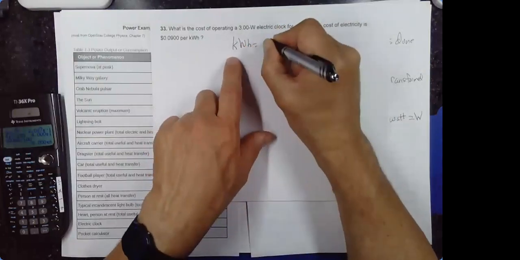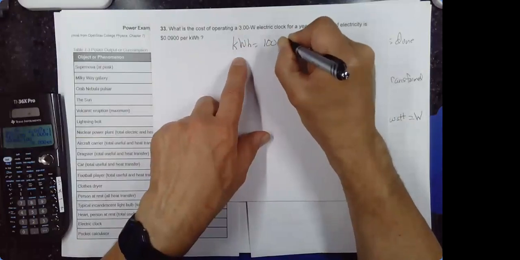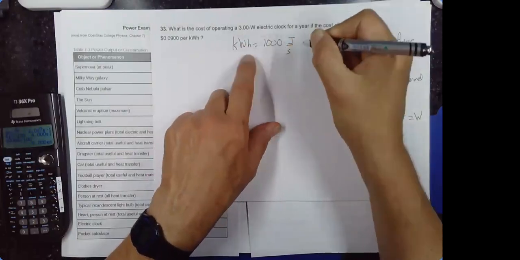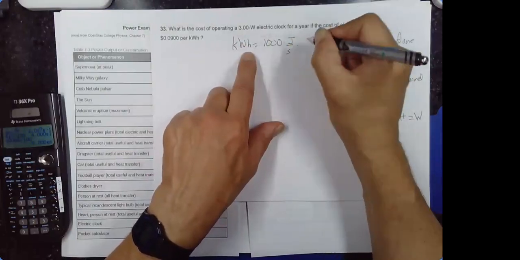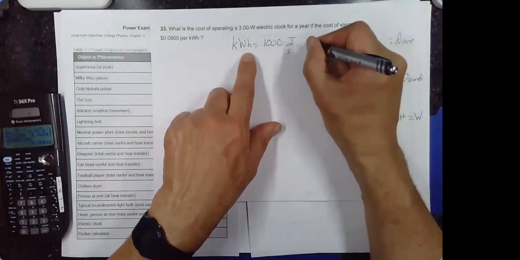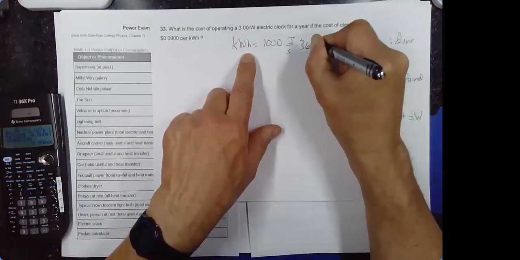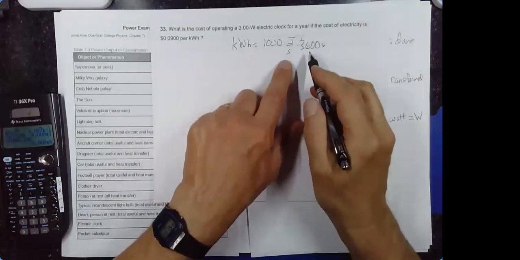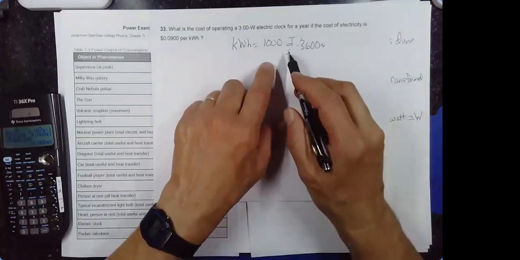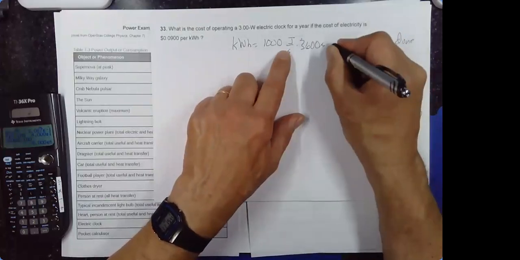The k means 1,000. And that's watts, which is joules per second. But that hour is a unit of time, and it turns out there are 3,600 seconds in an hour. So I can replace the hour with 3,600 seconds, and the seconds will divide out. Turns out that a kilowatt hour is some number of joules. It's a unit of pure energy.